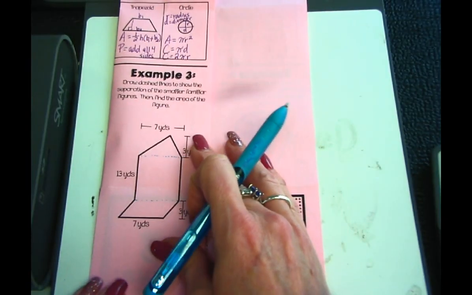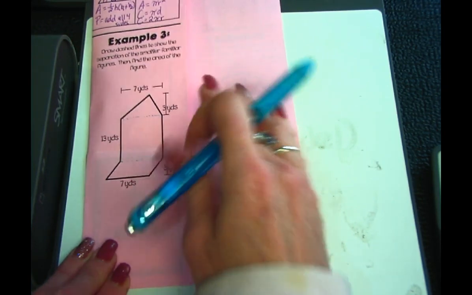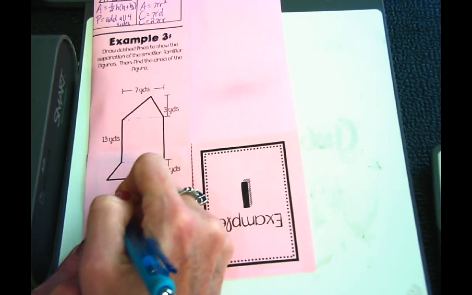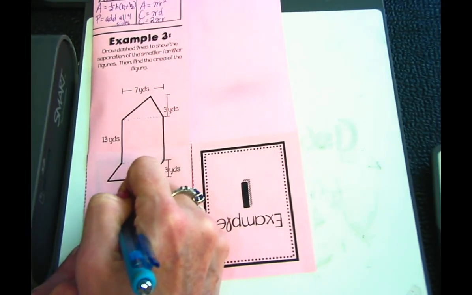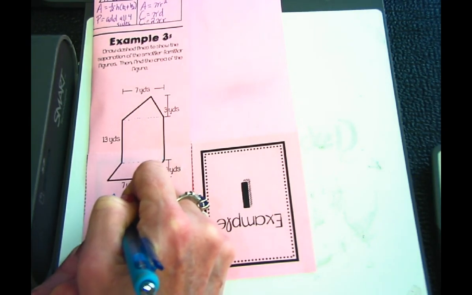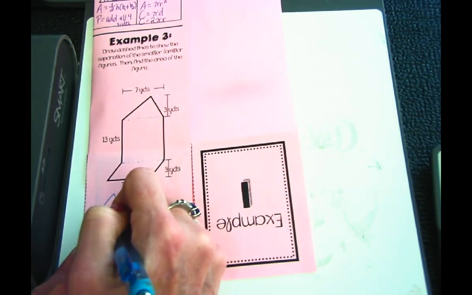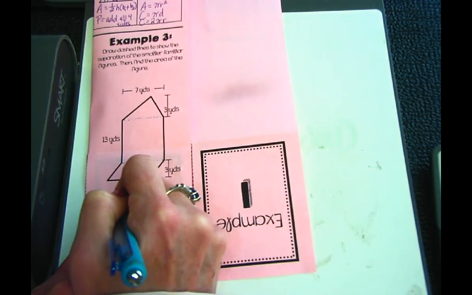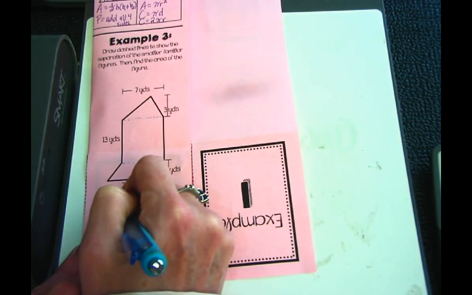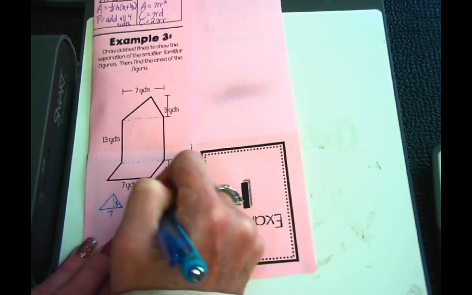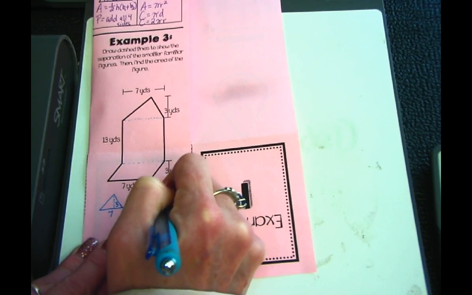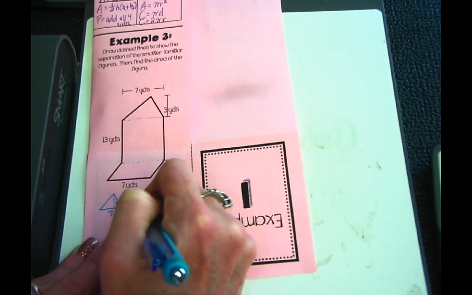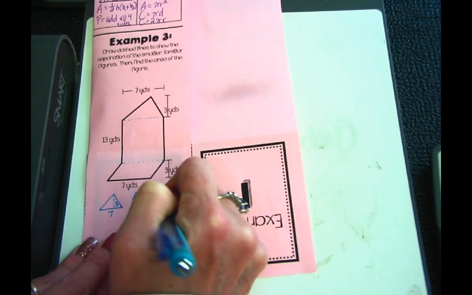So we're going to go down here. And I'm going to draw my irregular looking triangle. And I know my base is 7, and my height is what? 3. The area of a triangle is 1/2 base times height. So this is going to be 1/2 times 7 times 3.